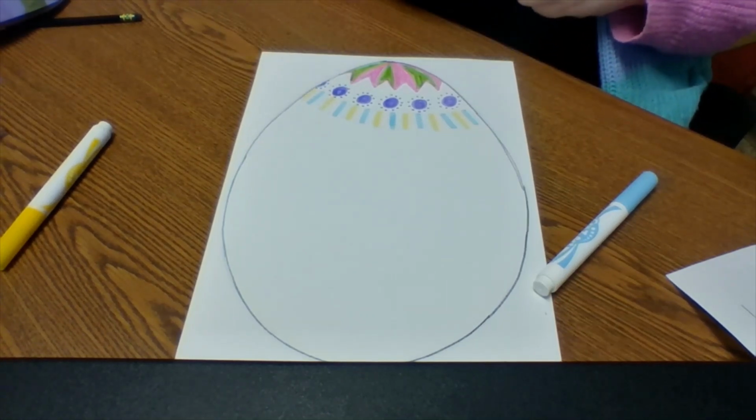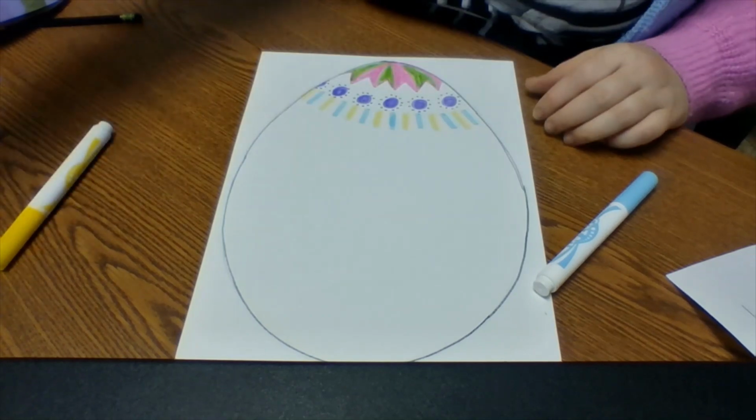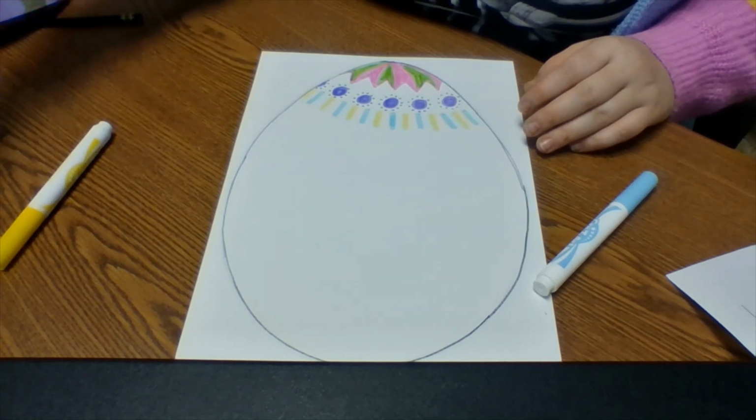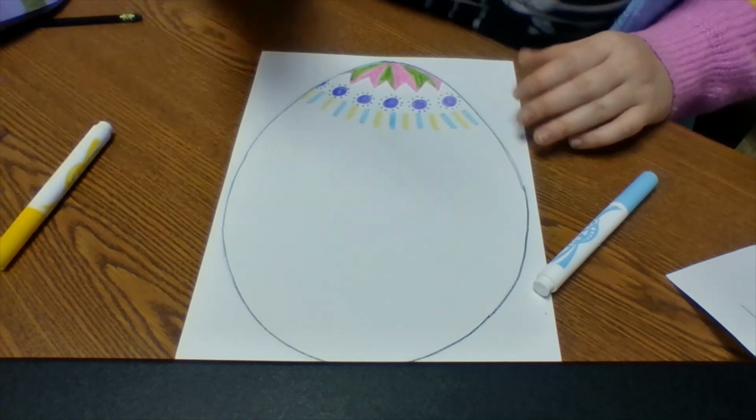Again, just remember that you want to create lots of different patterns. You want to create a lot of variety in your work. So be sure that you pick colors that are going to help you with that.